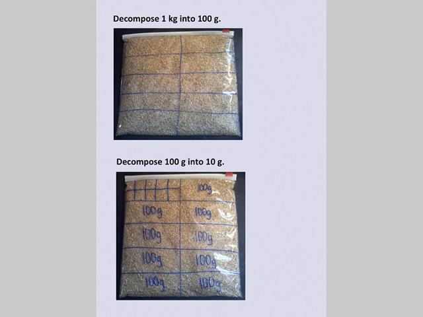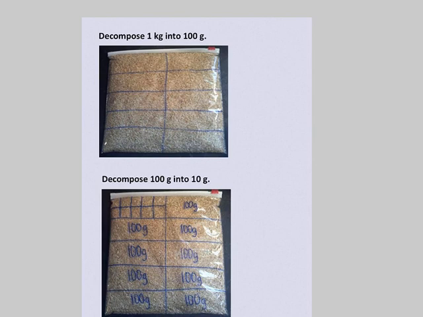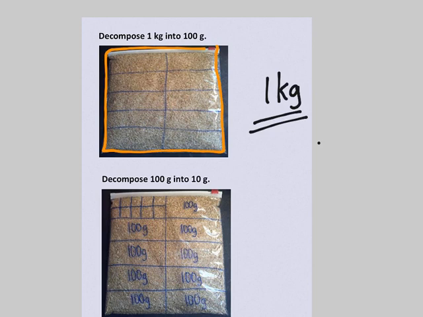Okay, so in this video we will learn about how to build and decompose a kilogram. Okay, let us see the picture. In this picture, here is a bag of rice and this is a bag of rice. The whole bag of rice is 1 kg. How much is the bag of rice? It is 1 kg or 1 kilogram. Kilogram.